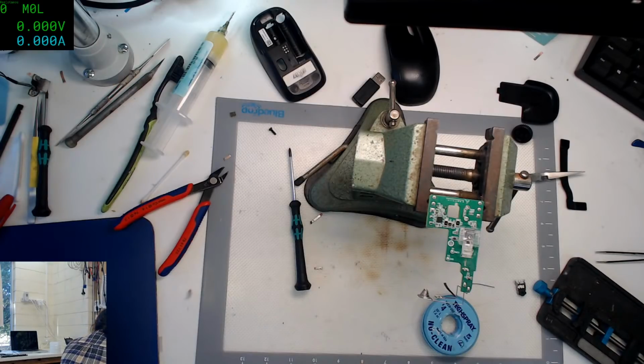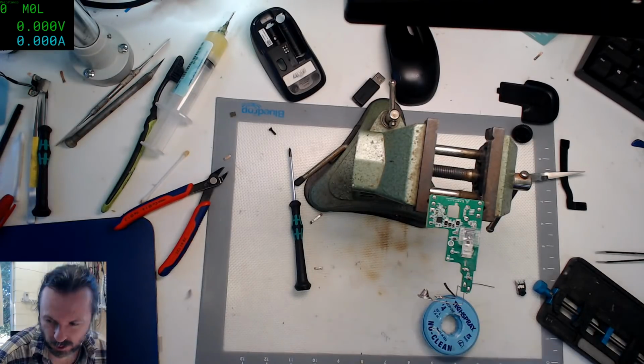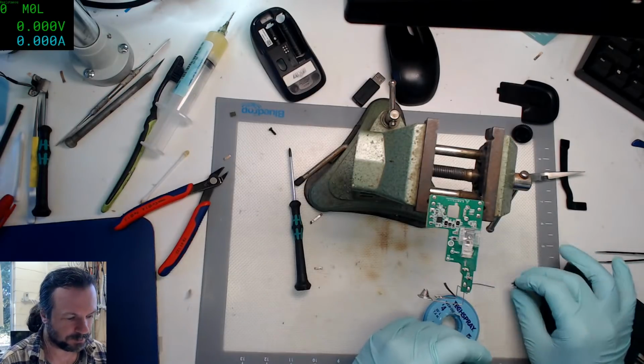Goes to show you should check that you actually have the part that you want before you take out the old one. Yep, that appears not to be around here. Oh well, guess the old one's going back in. That was fun.